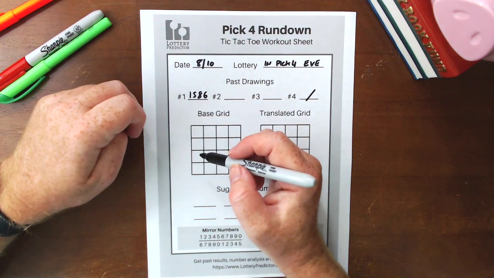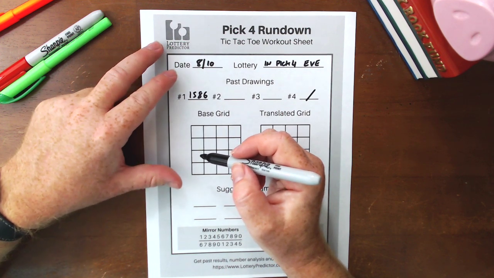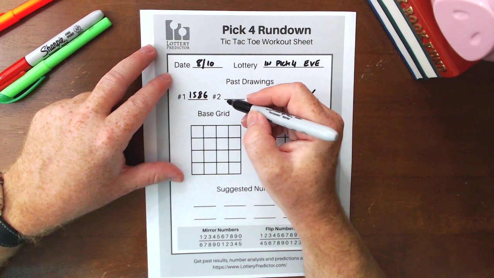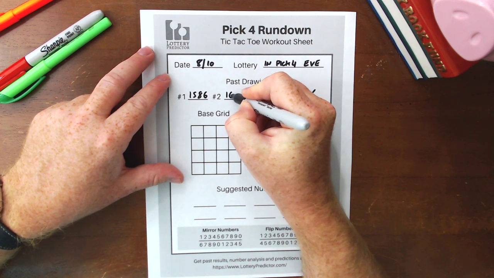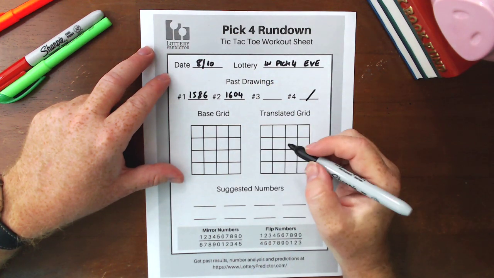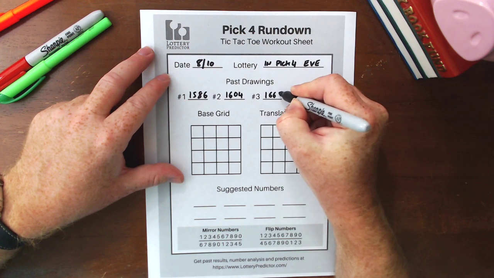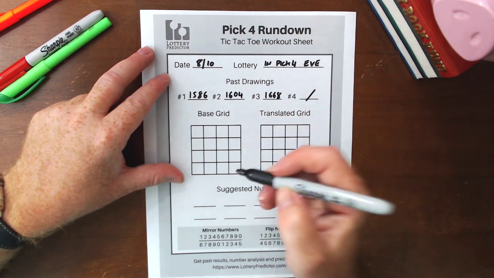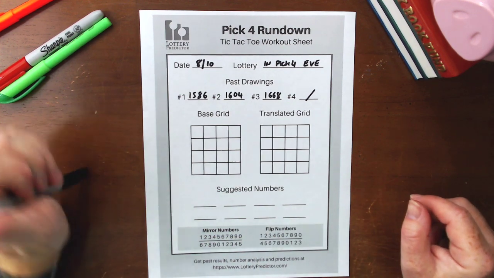I had to go back pretty far in Indiana. There actually wasn't that many in the recent months that actually started with a 1. So the first one I actually found was on the 28th of July. That was a 1, 6, 0, 4. And then backtracking a bit more, on the 17th of July, I found a 1, 6, 6, 8. So almost had to go back an entire month to find 3 results that started with a 1.